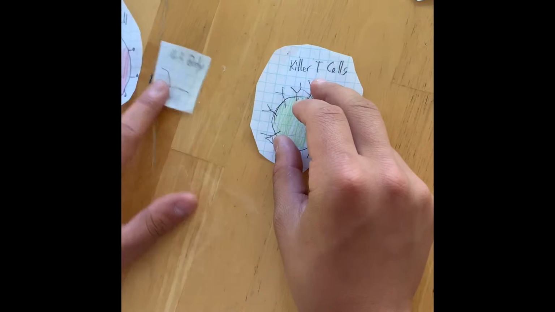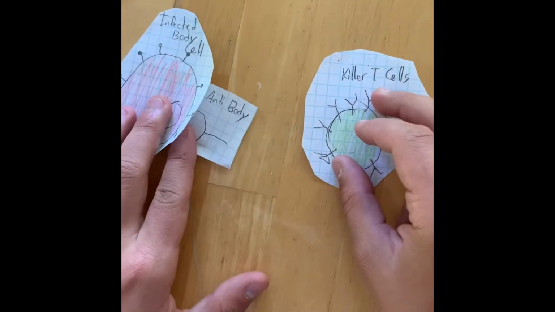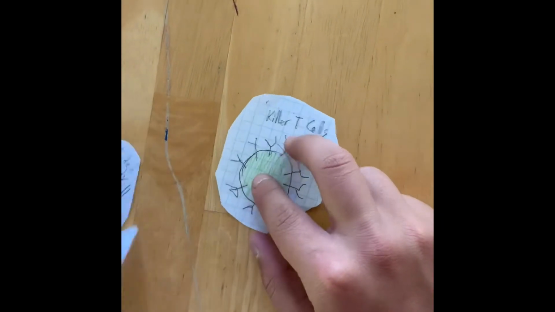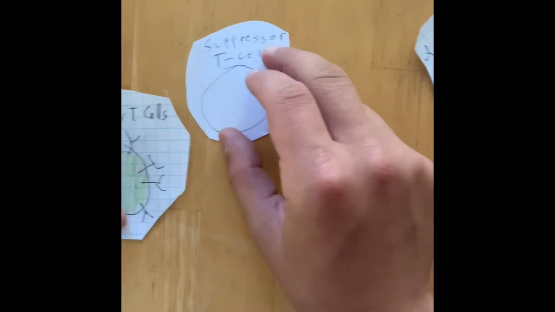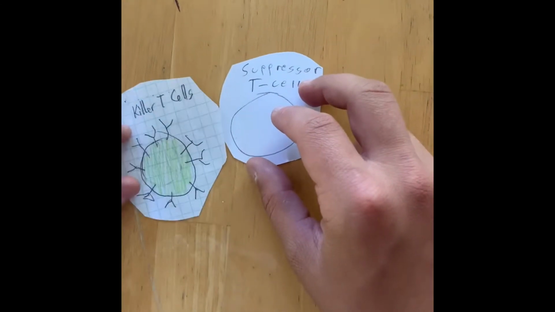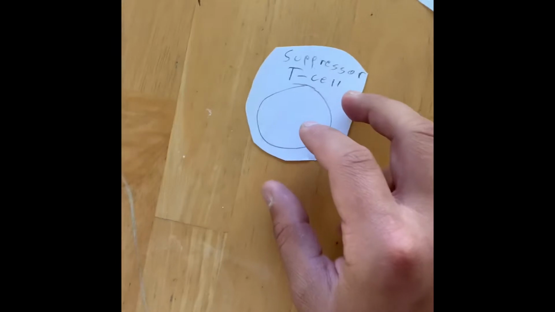The killer T cell goes over and destroys the infected body cell and the virus. Once that's done, in order to keep it from destroying everything else, a suppressor T cell comes in and tells them, chill out. And off they go.